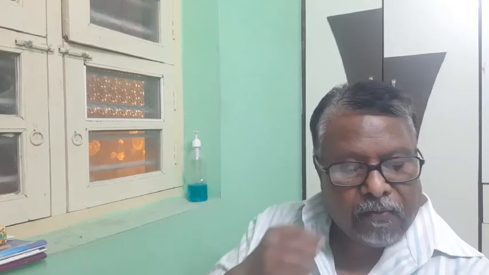So the fat is also digested to the last point, that is the fatty acid and glycerol, which can be absorbed by the lacteals. Then amylase, which converts the starch, that is the carbohydrate, into maltose and glucose.